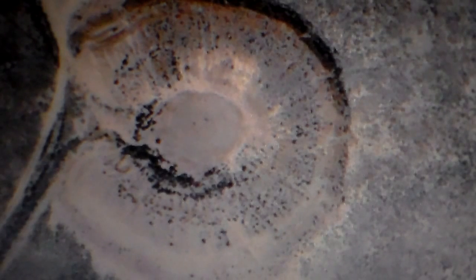This is a small crater. But they won't let you go over here to see this. I think they're hiding this. Now here's Meteor Crater again, right here.